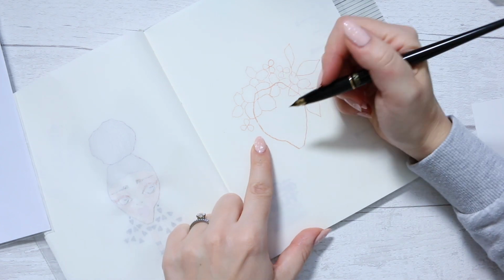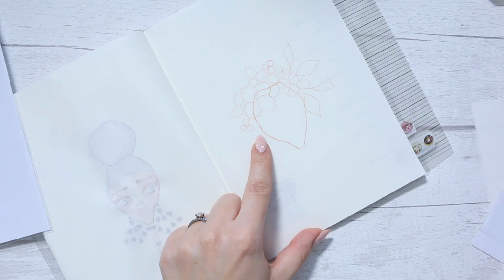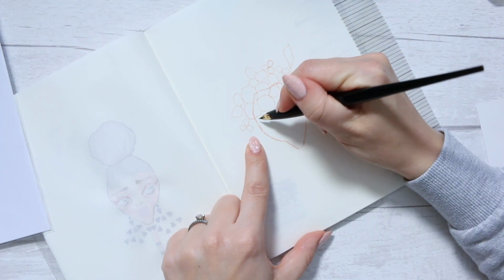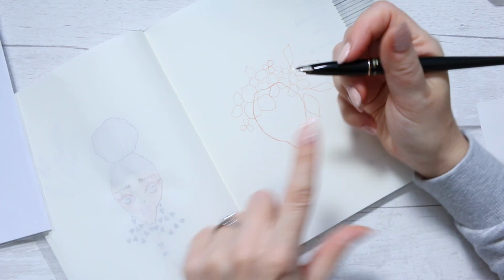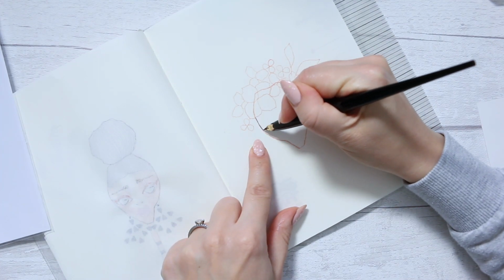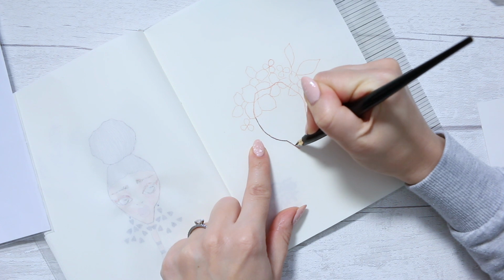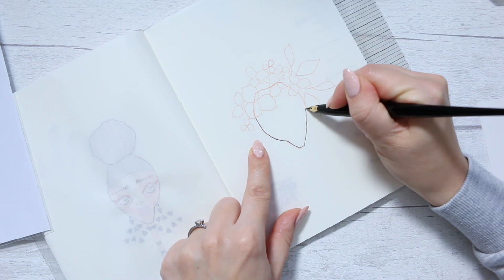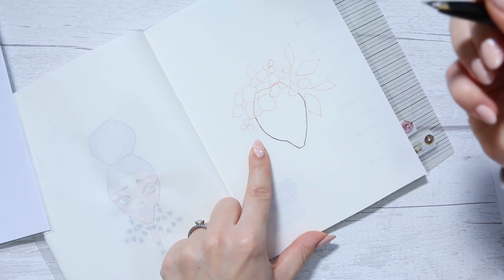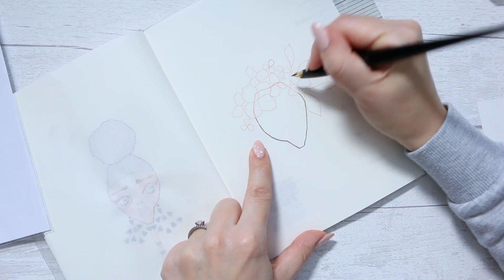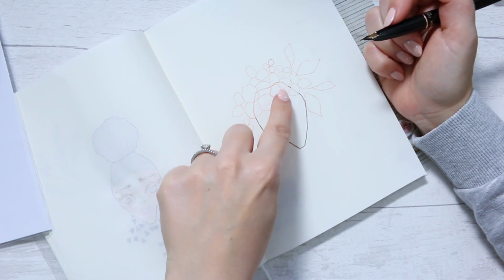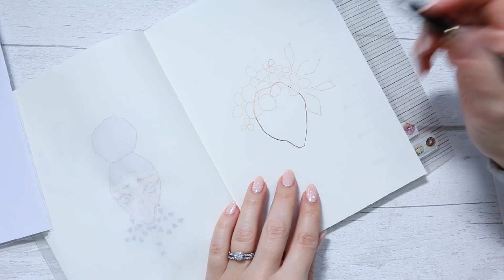So what we're going to do now is start with the face. This is the best thing to do, to not be confused in any way, is to start with the face. And I'm going to use waterproof ink and a very fine nibbed fountain pen. So again, everything is linked down below if you're interested. And I'm going to see where I have like gaps. So I had a little gap there, and this is where I filled it in.